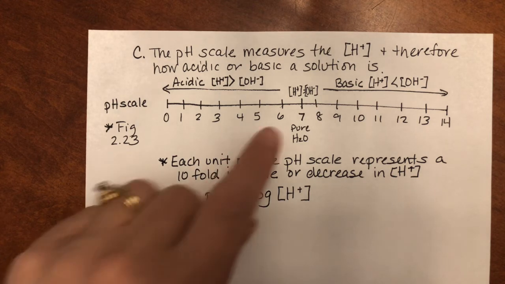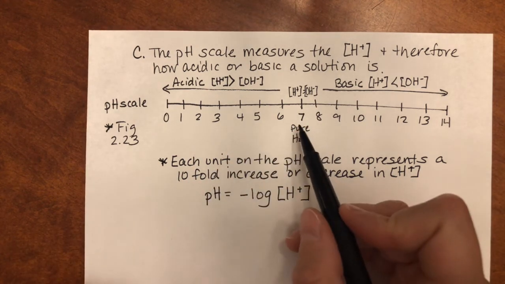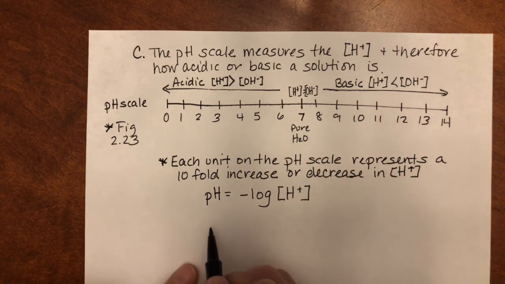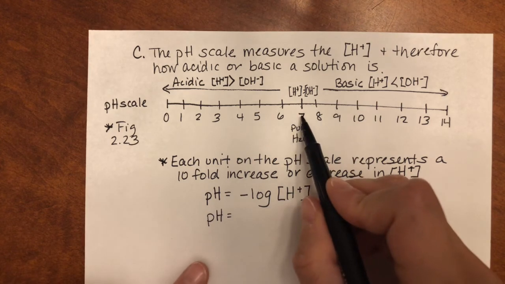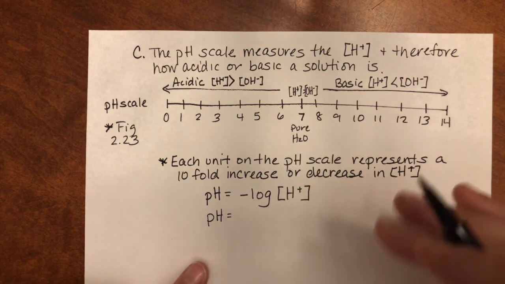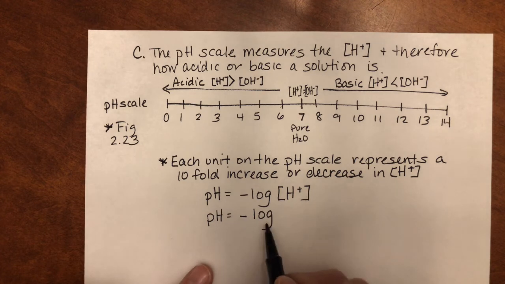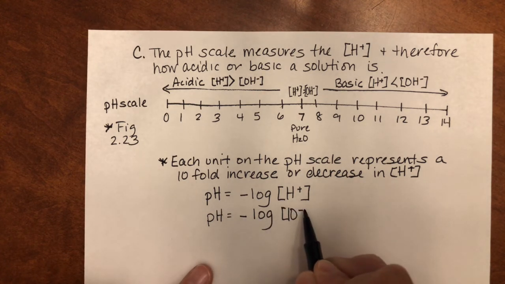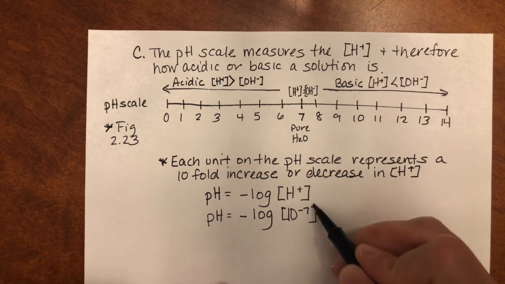Let's do pure water at a pH of 7. A pH of 7 means that it has a hydrogen ion concentration of 10 to the negative 7. That's what these numbers mean. It's the exponent in the concentration. So the pH would be the negative log of the hydrogen ion concentration, which is 10 to the negative 7. What does that mean, 10 to the negative 7?